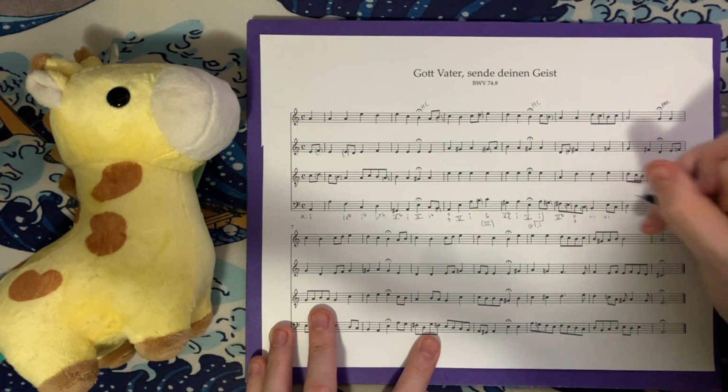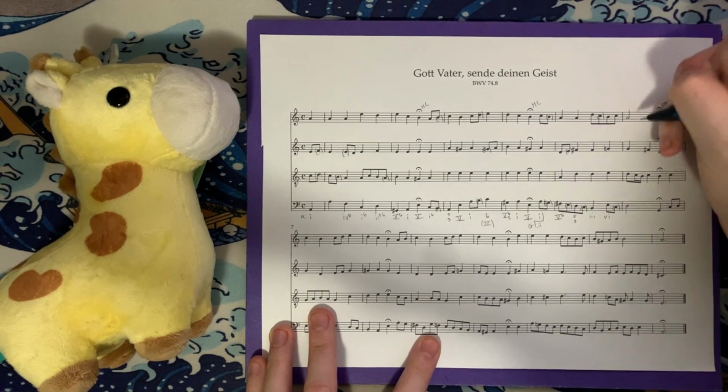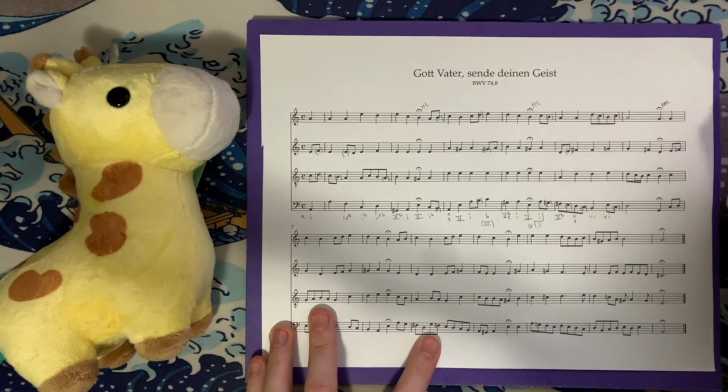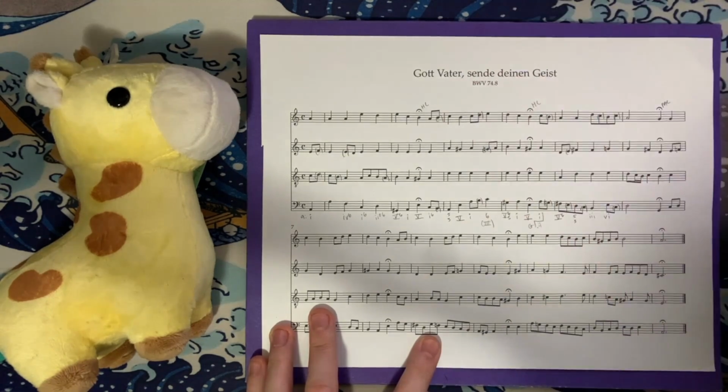Then we have E leaping down to C here, or skipping down to C, which is a non-chord tone, B going up to C here as well in the melody, interesting seeing the doublings here. We've seen a couple of outer voice doublings in the previous phrase as well.